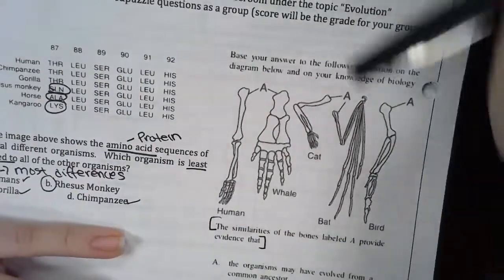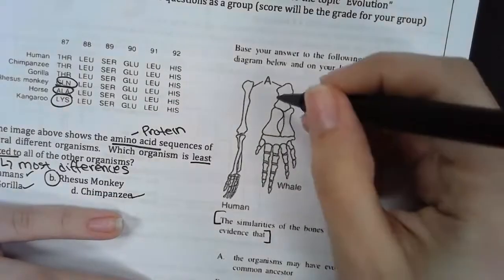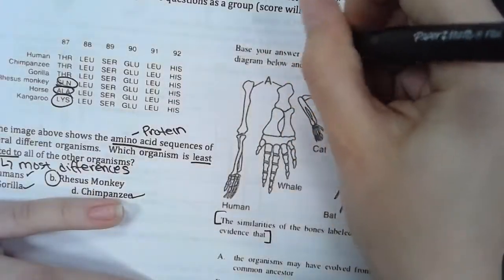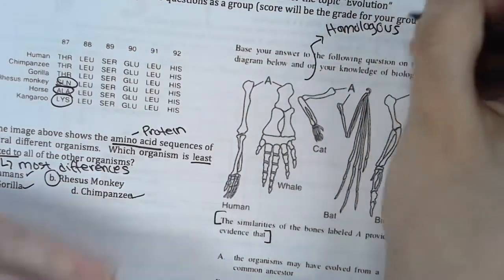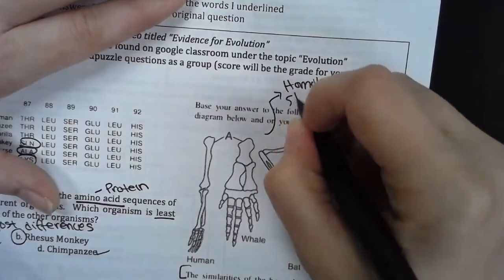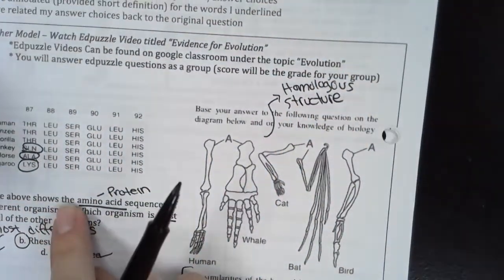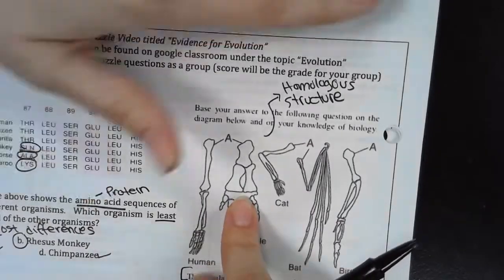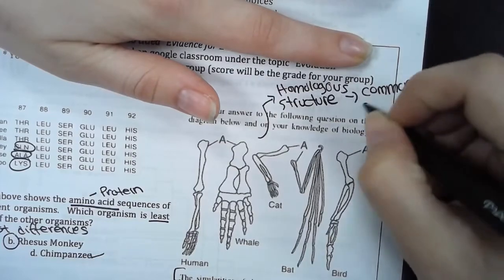The similarities of the bones labeled A provide evidence that. So that's my question. As soon as I see a diagram, I see that this is showing me homologous structures. Remember, homologies are just similarities. And my evidence of evolution, meaning molecular homologies and structural homologies, tell me that we evolved from a common ancestor.